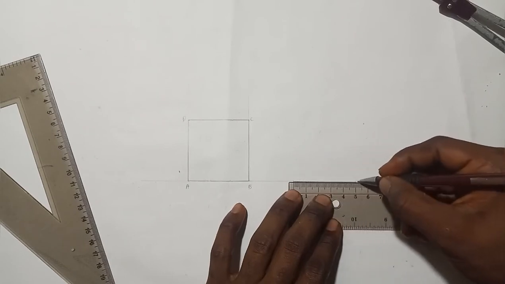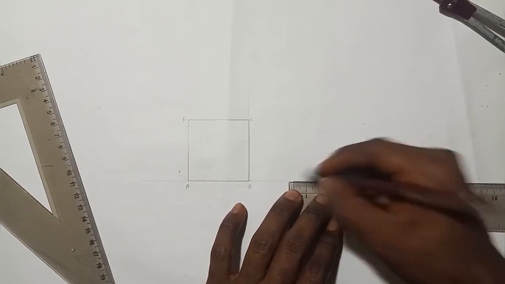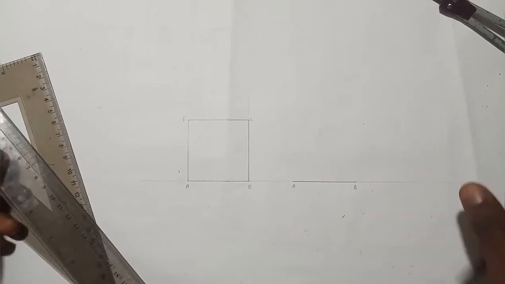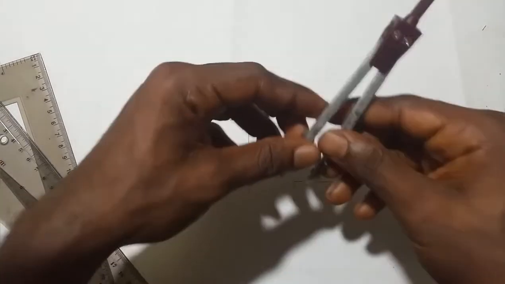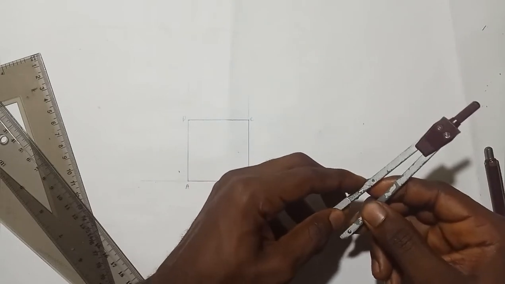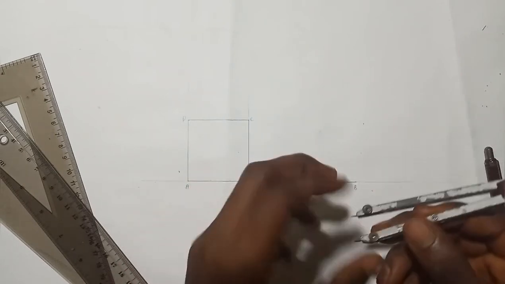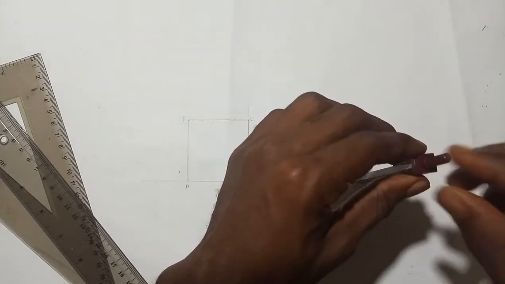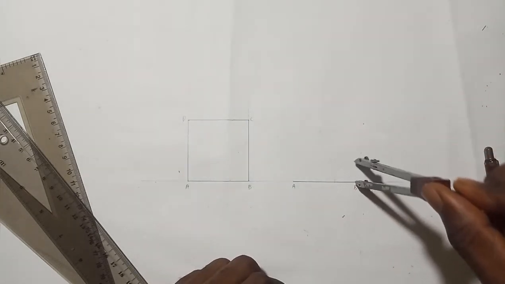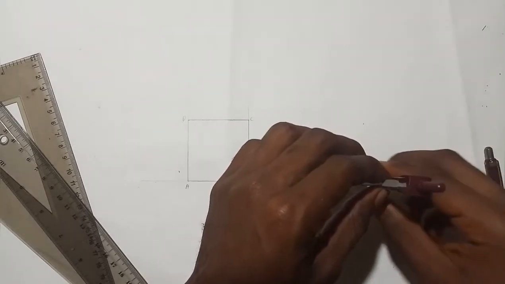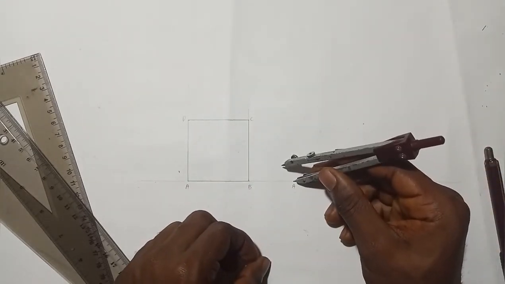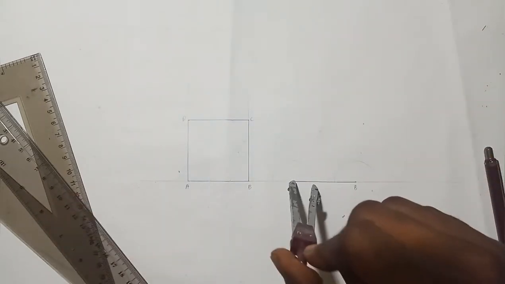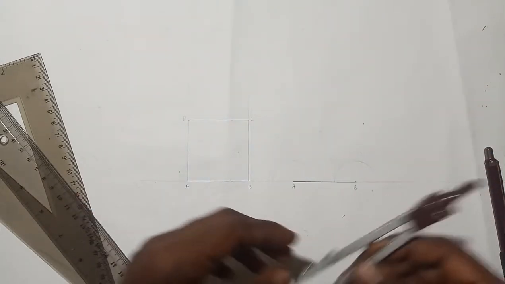Outline it. These are our points A and B. Draw a semicircle. And a semicircle. Make sure it is faint because we don't need to see that.